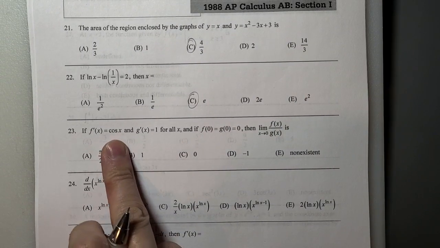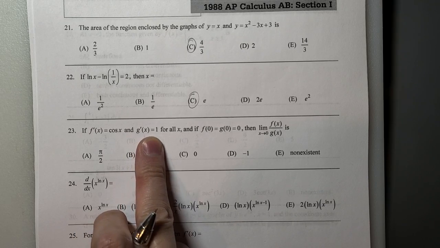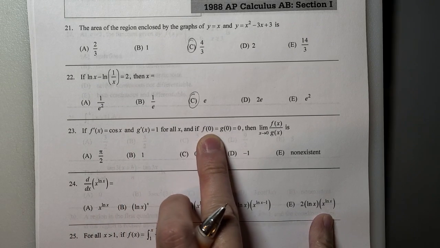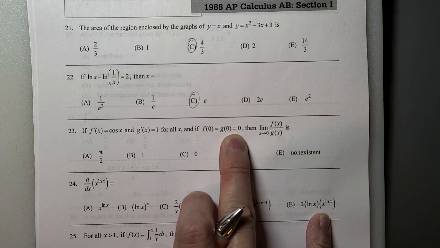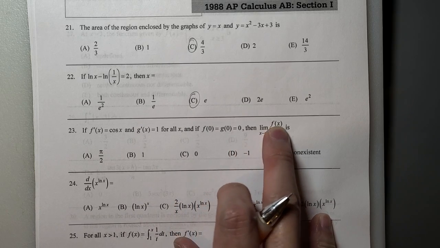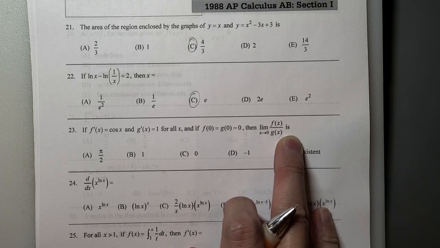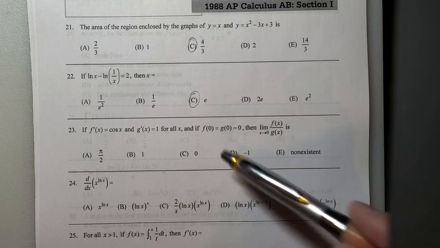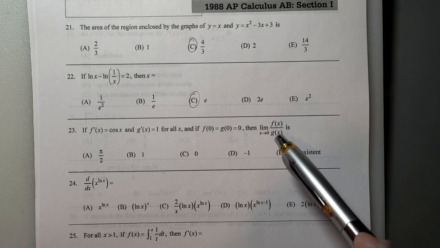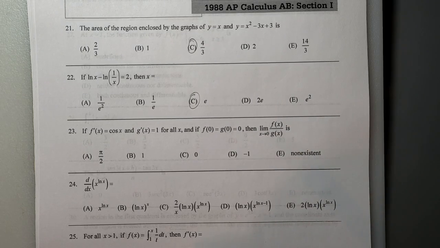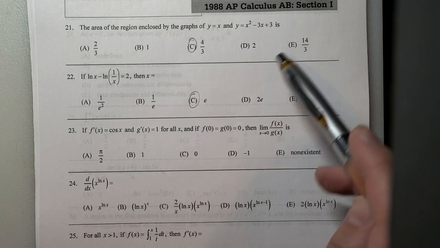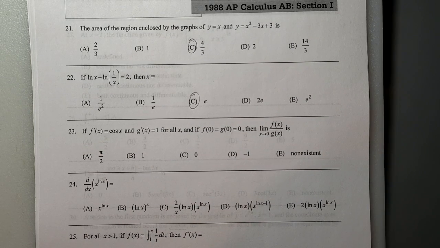F prime is cosine x, g prime is 1 for all x. F of 0 is g of 0, which is equal to 0, then limit as x goes to 0 of F of x over g of x is what? Okay, so here, if we just plug in 0, that's obviously 0 over 0, indeterminate, so we gotta do something else. Do you learn L'Hopital's rule here? Would that even help here?